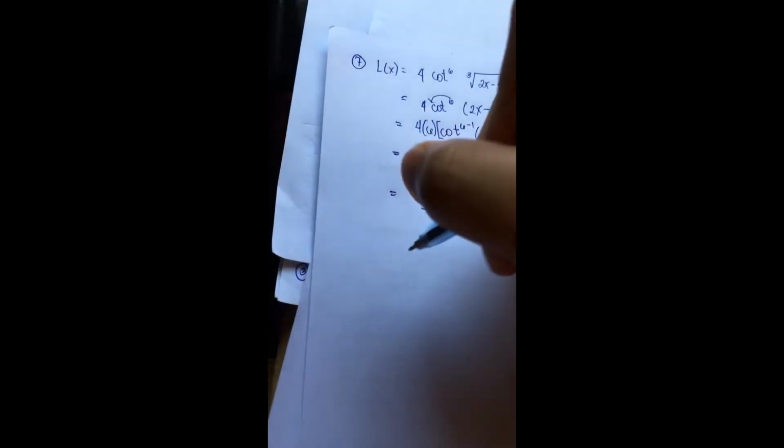So is this your final answer? Not yet, since you can distribute this one. Tama? You can distribute this one, because the exponent is 1. So you have the final answer.